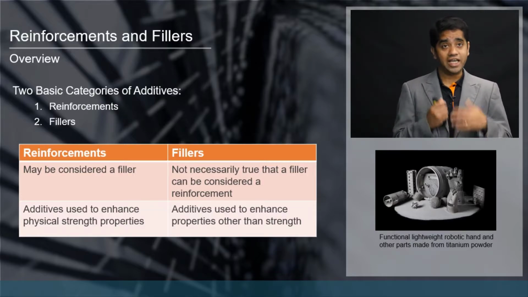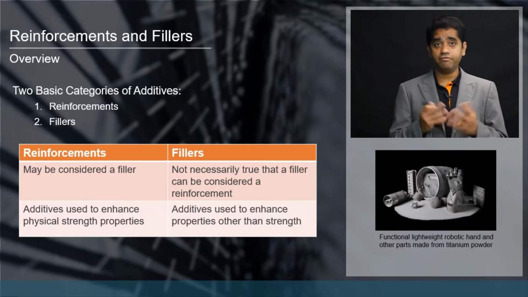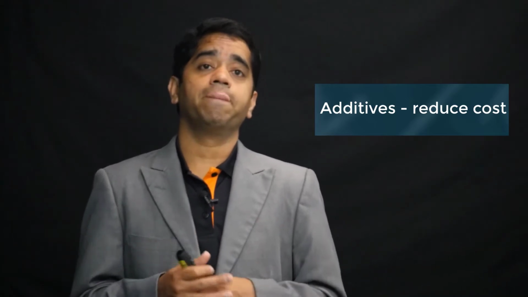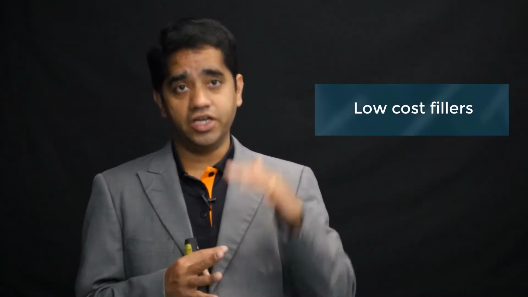So a reinforcement may be considered as a filler. But on the flip side, fillers are additives which are primarily used to reduce the cost. For example, if you have an expensive polymer, and you would like to use that polymer in a certain application, but your cost limitations don't allow you to use that polymer as such, then what you do is you add some low cost fillers to just fill the gap, and you can reduce the overall cost of the material.